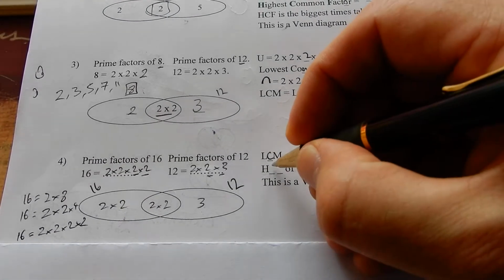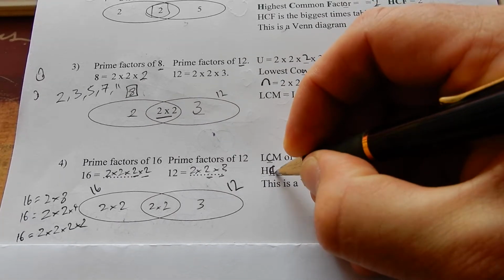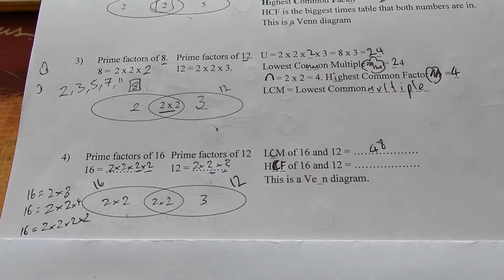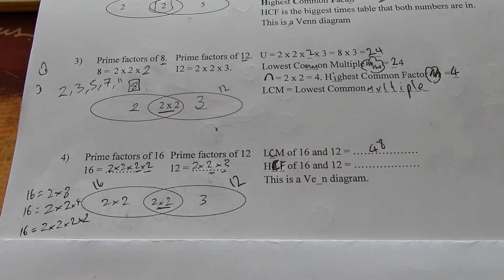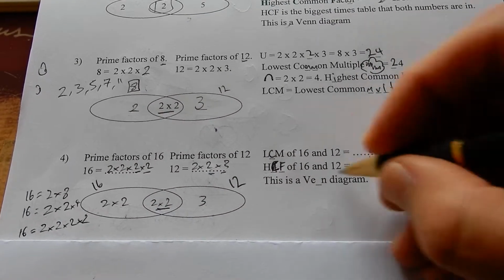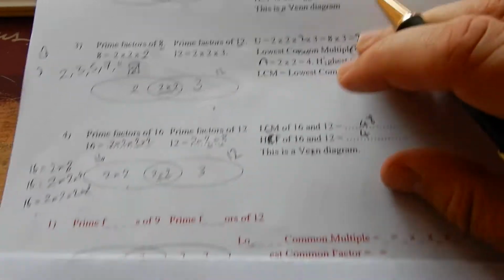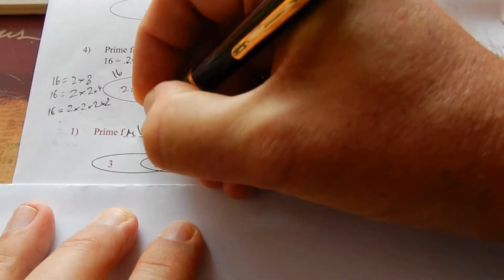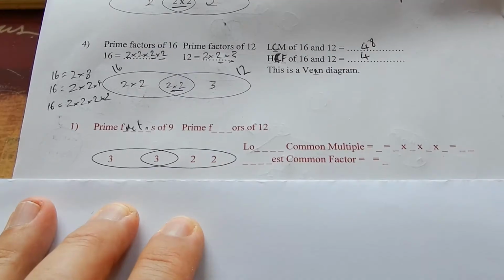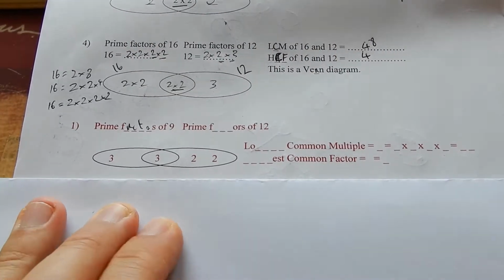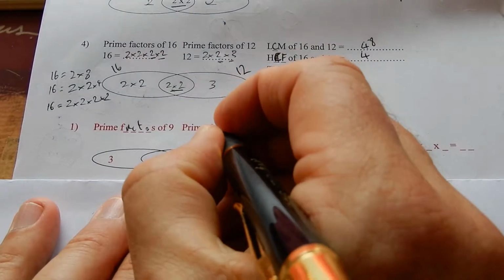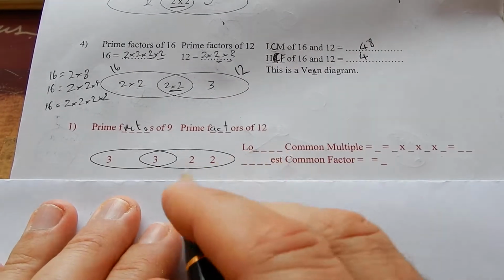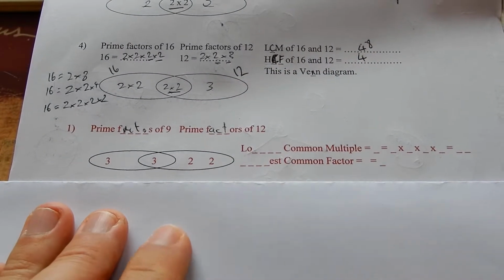Yeah. Highest common factor of 16 and 12. What do they have in common? 4, 2 times 2. This is a Venn diagram. Okay, prime factors. Prime factors of 9 are 3 times 3. Prime factors of 12 is 3 times 2 times 2.